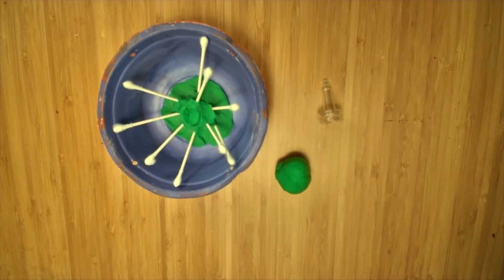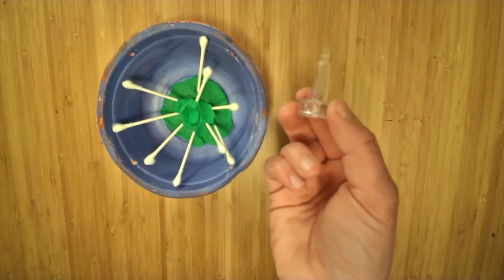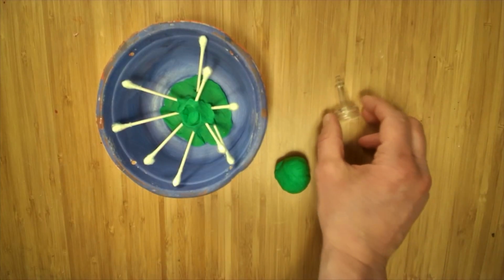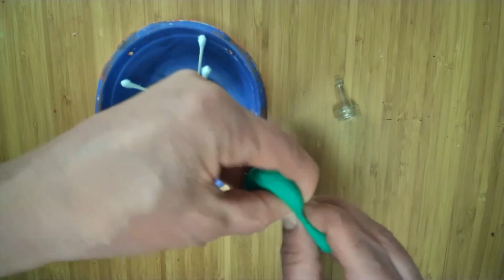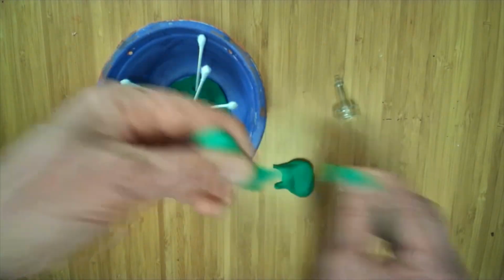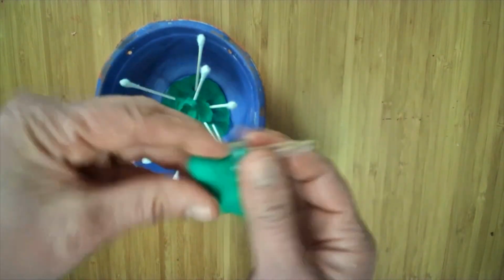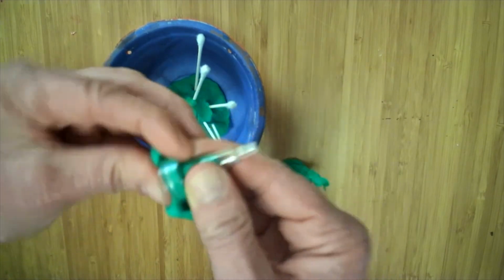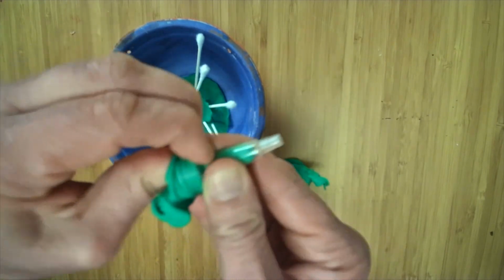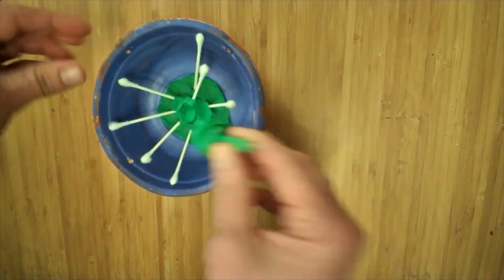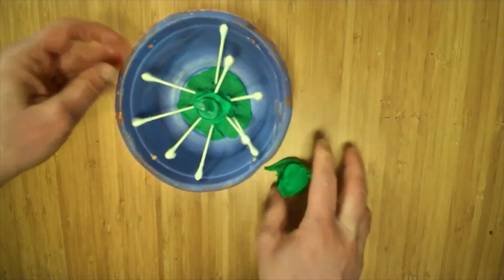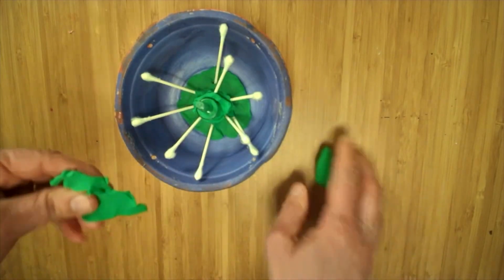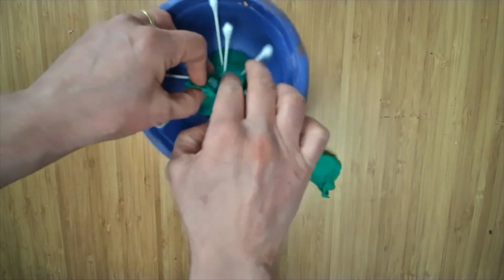For our stamen, we'll use a silicone cap and some more air-dry clay. Press some of this air-dry clay into the silicone cap. Place it in the center of our flower, and then use a little bit more air-dry clay around the edges of the silicone cap to keep it in place.